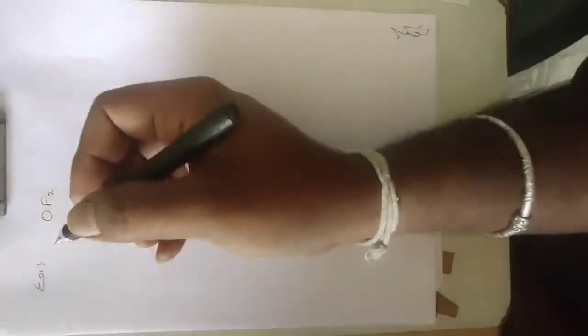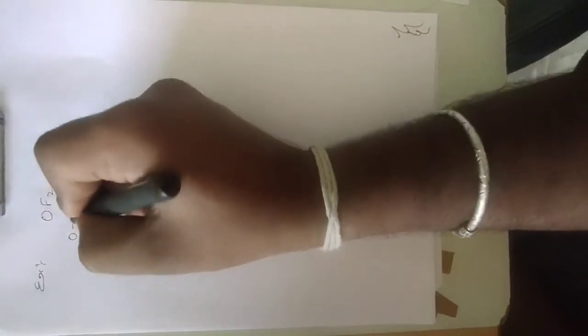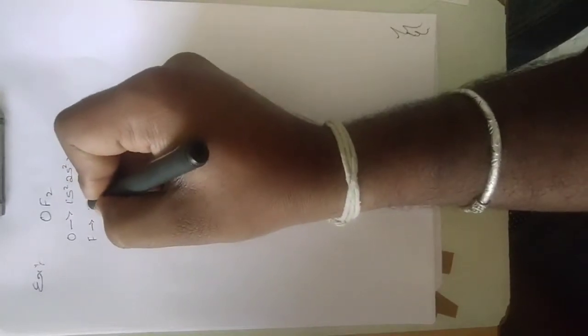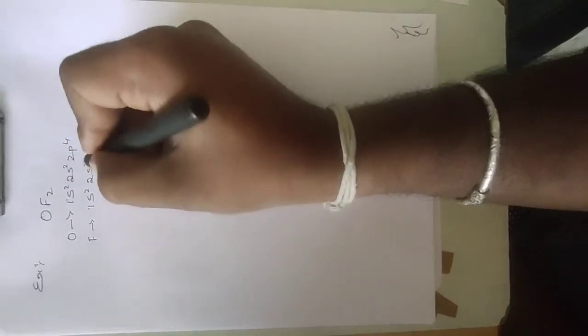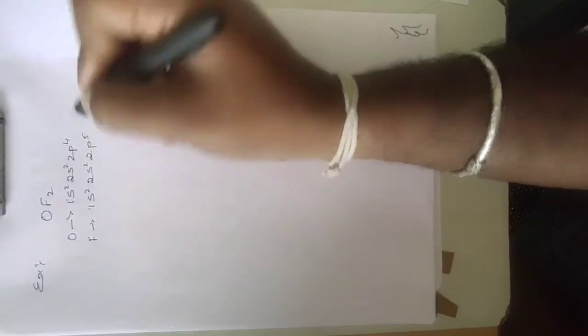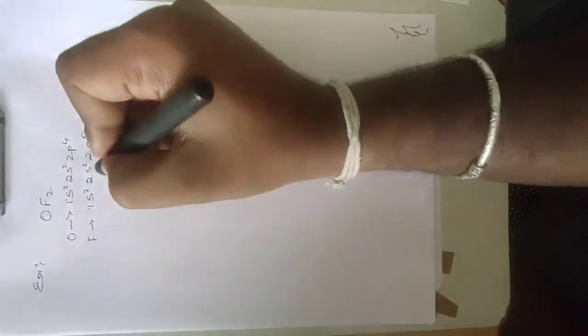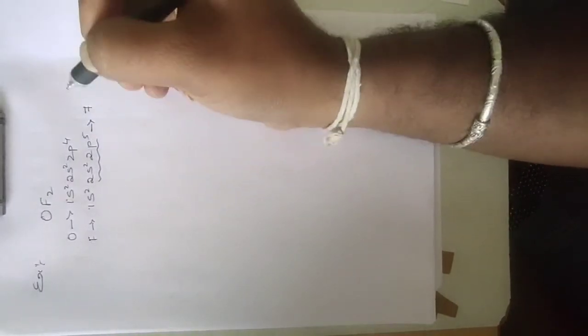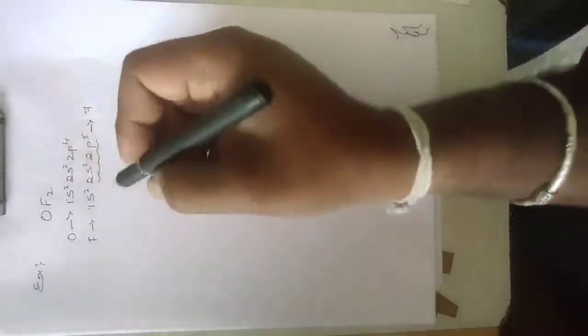First we'll take OF2. For oxygen, atomic number is 8, 1s2, 2s2, 2p4. For fluorine, 9, 1s2, 2s2, 2p5. Here fluorine has valency 1.